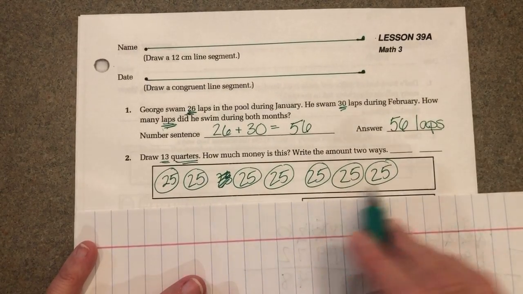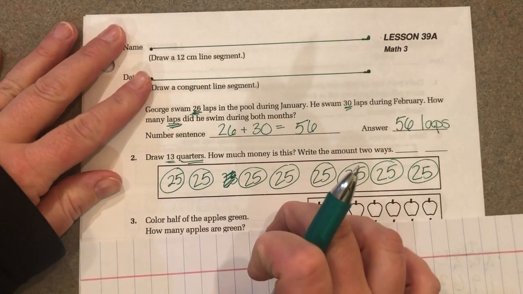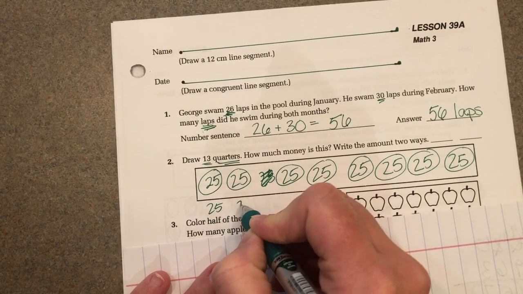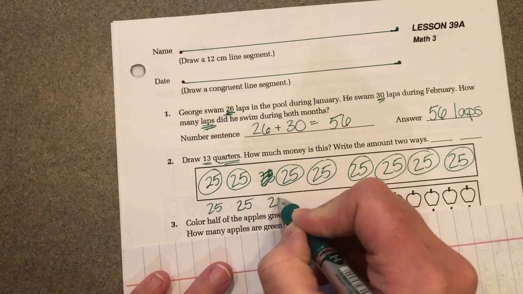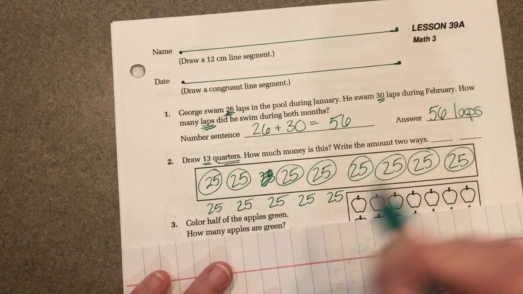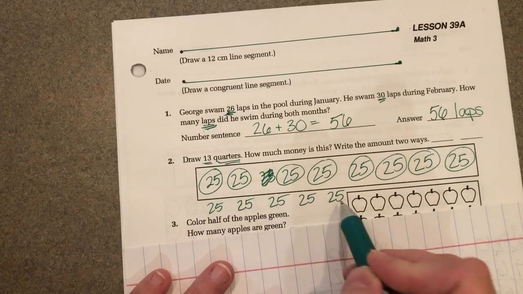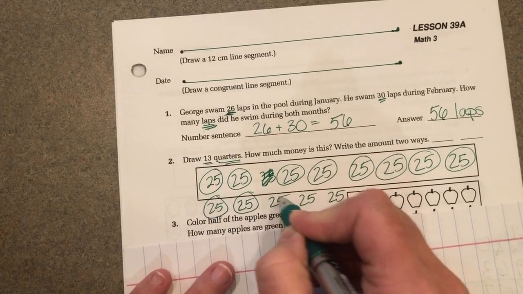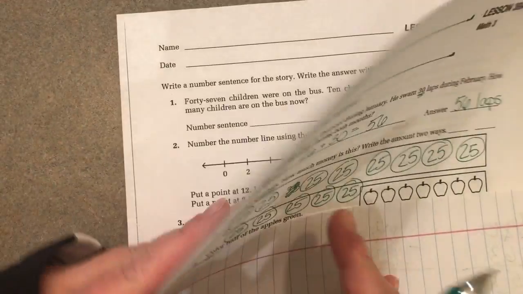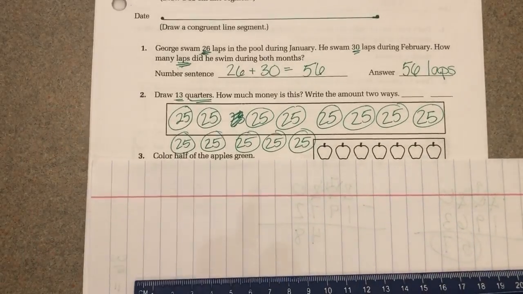1, 2, 3, 4, 5, 6, 7, 8. Well, you can go outside the space if you want, let's say that. 8, 9, 10, 11, 12, 13. Good gravy. Okay, so I've got my 13 quarters. I hope they gave you less or more room. How many did they give you? You have to draw small people.